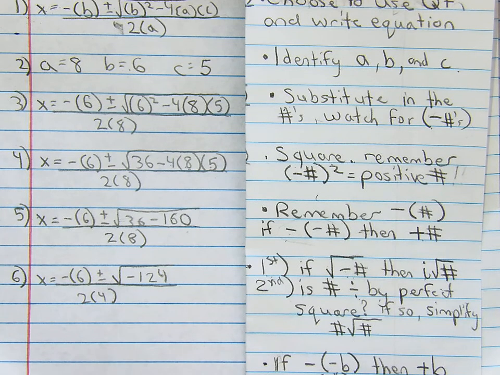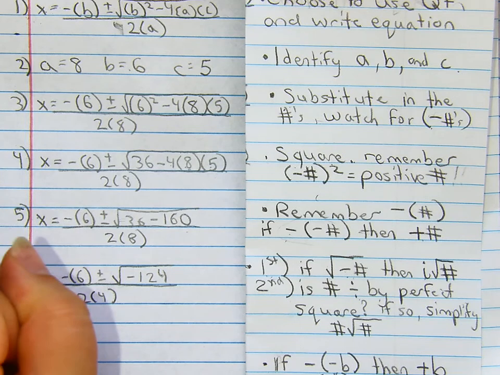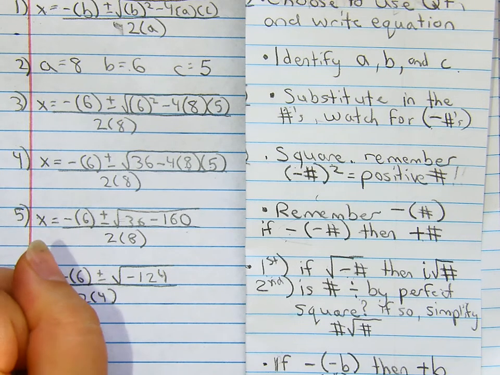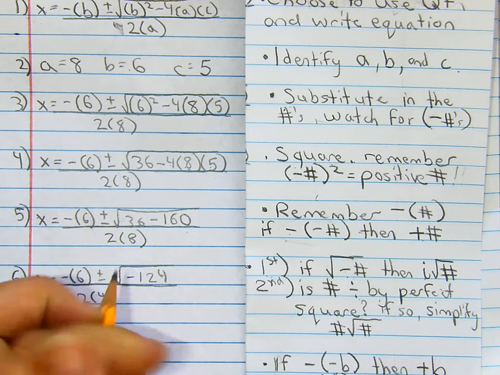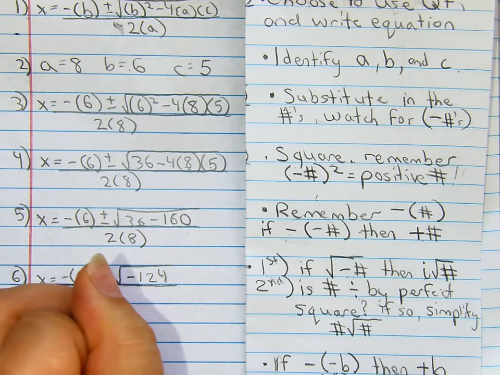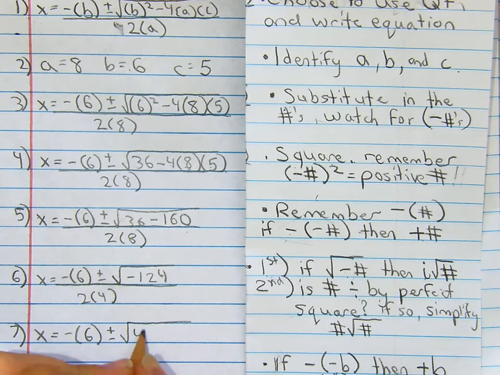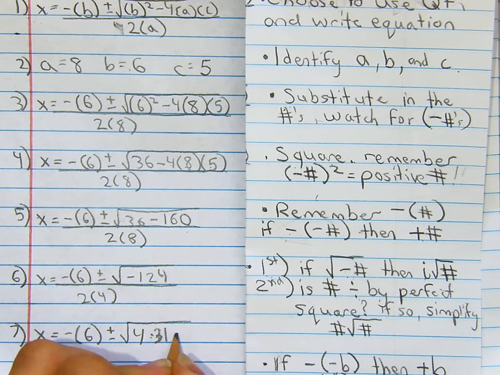But in this case, we do have that 4 can go into it. So what could that look like? We'll do a little detour here. I'm going to say this is the same thing as 4 times 31 times negative 1.